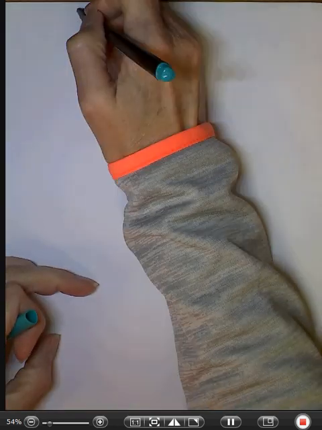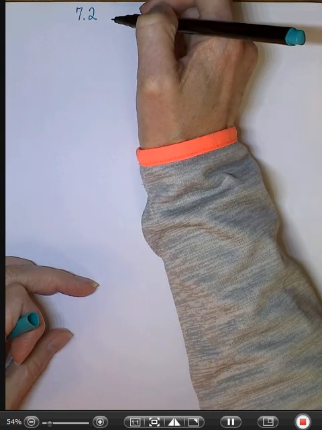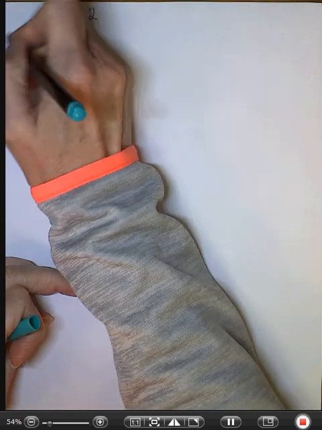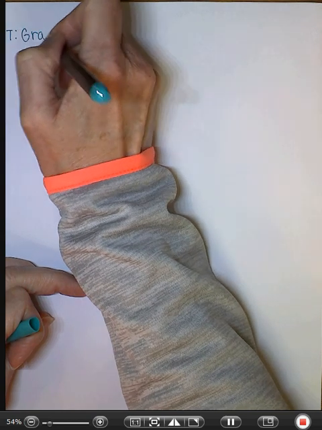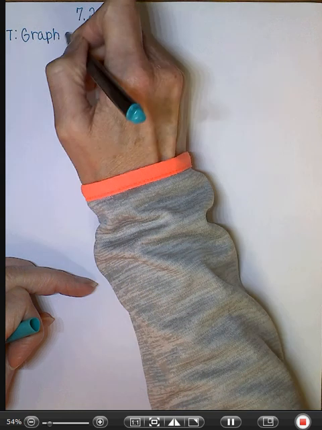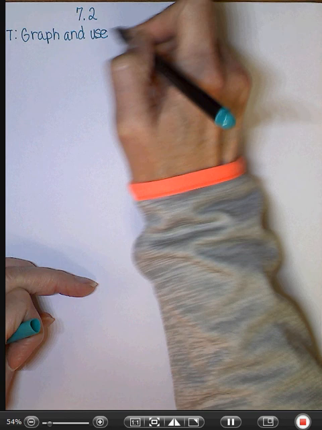So we are ready for 7.2, and this is going to be very similar to what we did in 7.1. Our learning target: we are going to graph and use exponential decay functions.